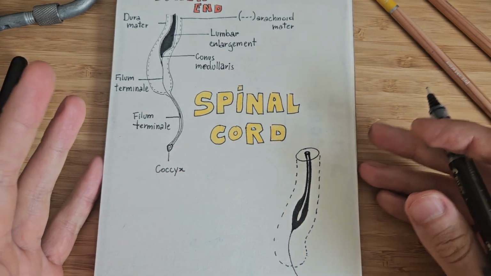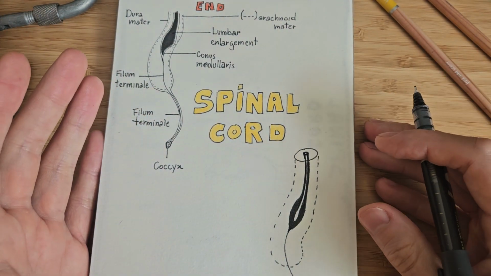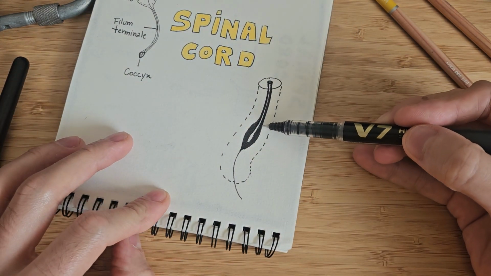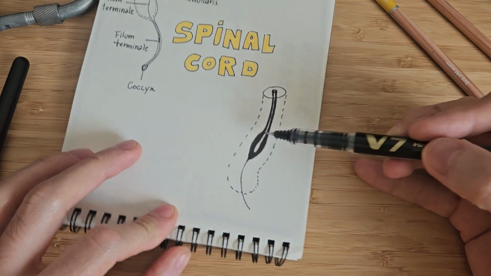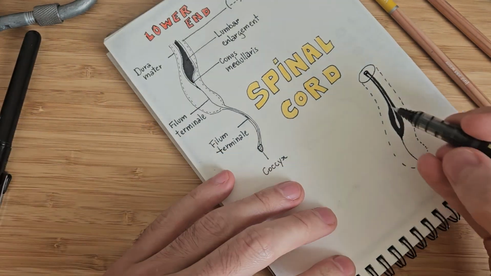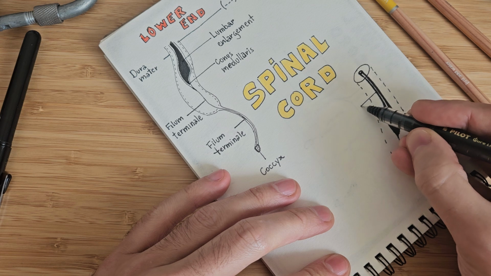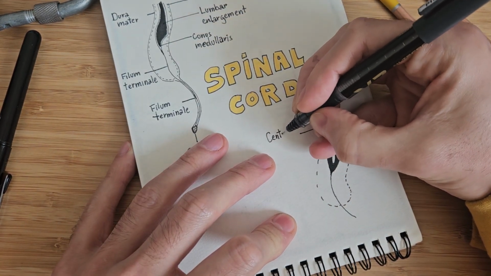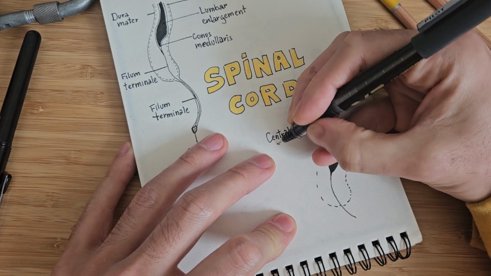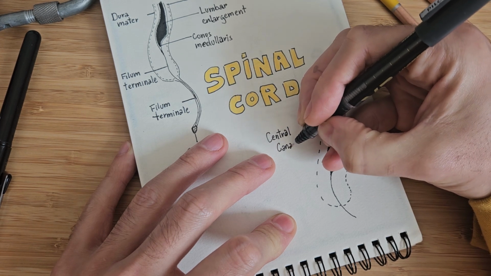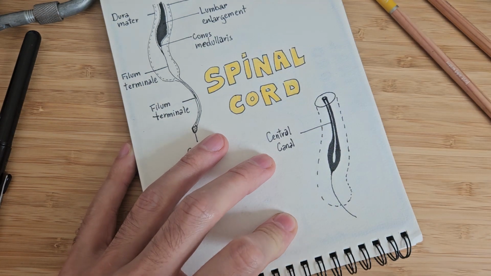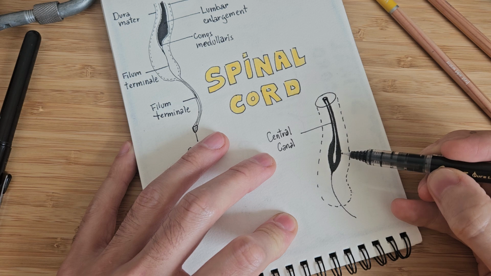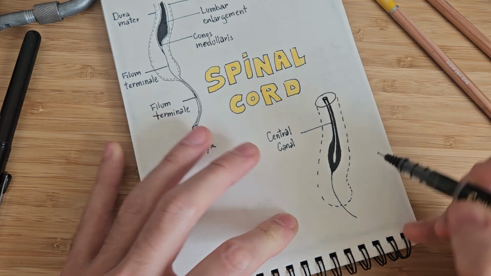Now, what do we have here? What can you visualize here? You can visualize the central canal, which is this part here in white inside the spinal cord. So I'm gonna write it here. Central canal.